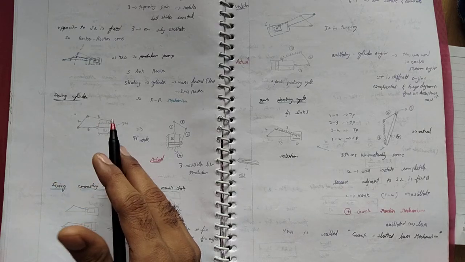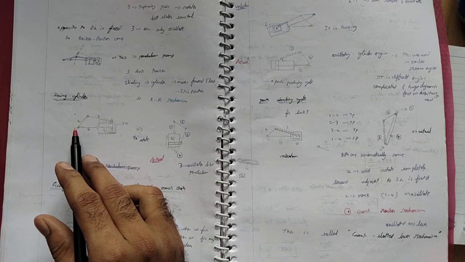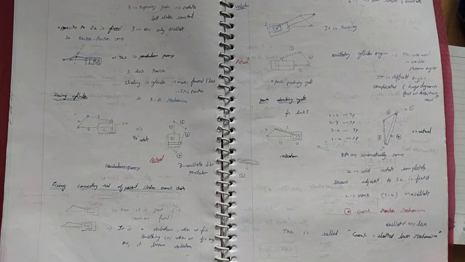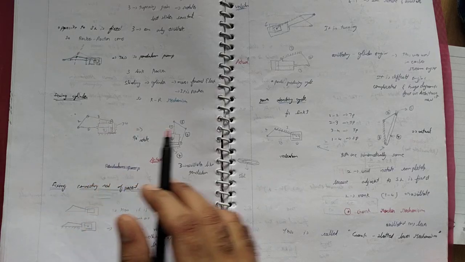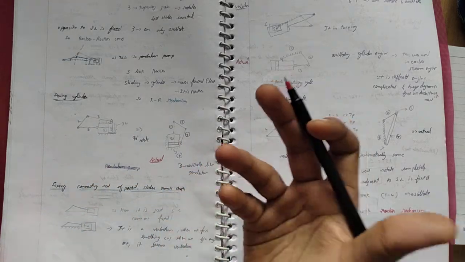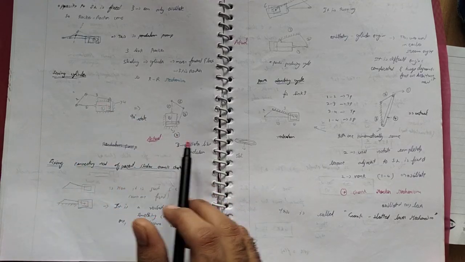Whenever we fix the cylinder, you can see the entire thing will be an oscillating one. Okay, it's like a pendulum only. Okay, I think you can see this. Like this only, the actual thing will be.